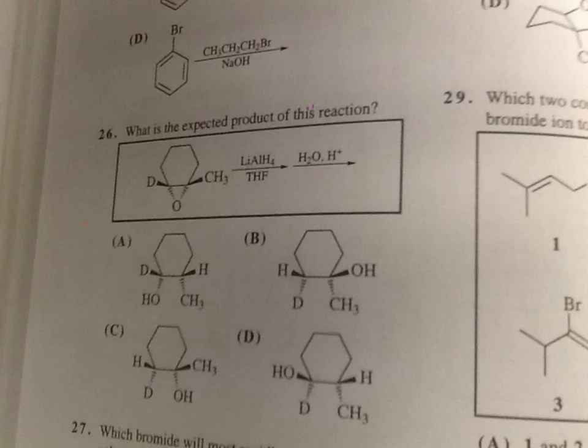So what do we see? Three-membered ring? What does that three-membered ring tell you? It's more reactive. I want to break that open. So our three-ring needs to break. It will break at one of those positions to the oxygen. Why those positions and not the one between the carbons?